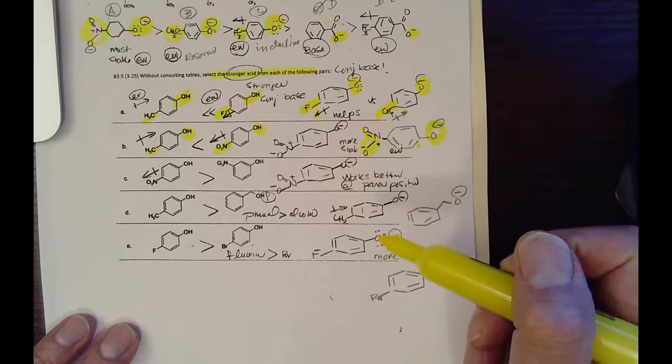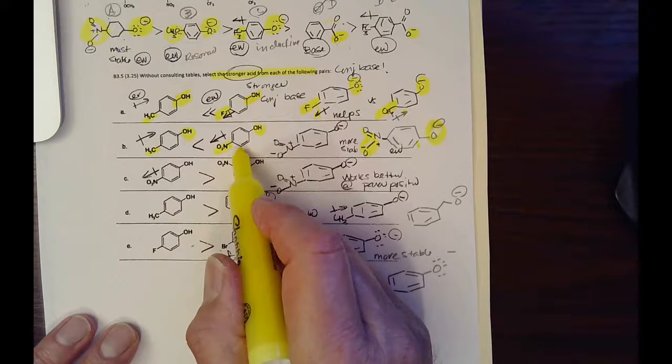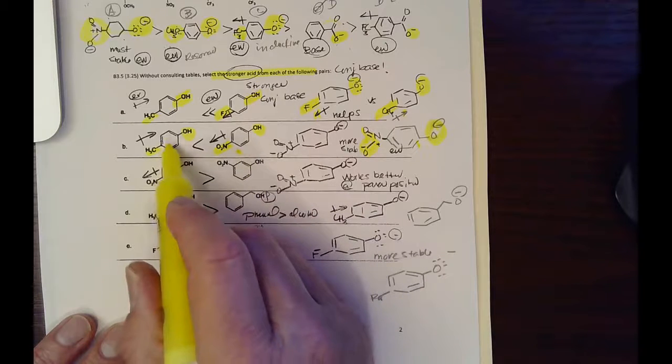So this one would be a better, more stable conjugate base. If this was a methyl group, I didn't draw that. Because of that, the nitro group on the phenol makes it a stronger acid than the methyl group. So I draw the arrow this way.